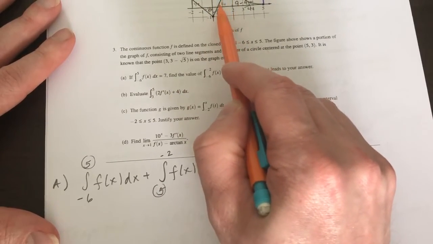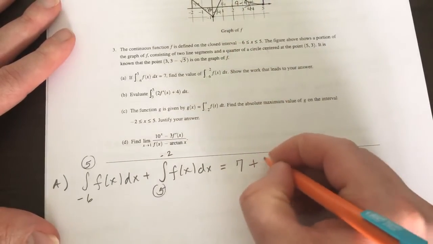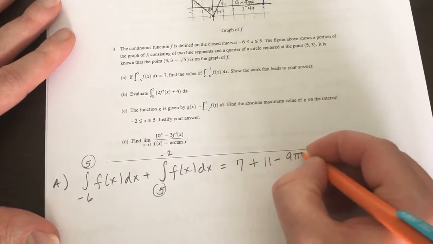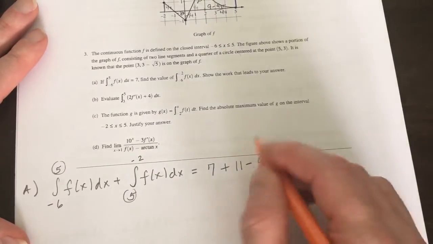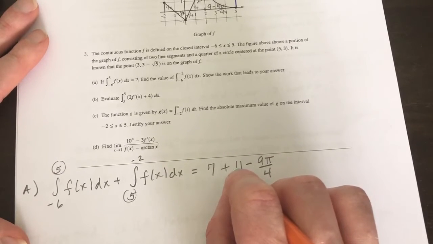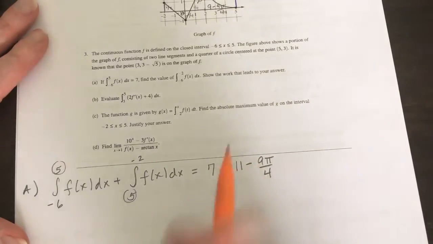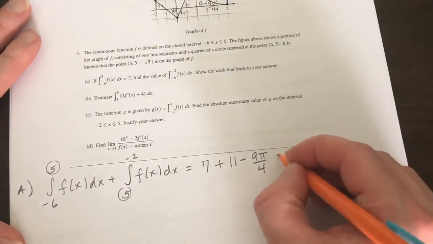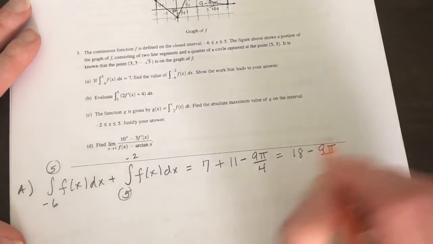This portion cancels with this portion. So we're left with 2 plus 9 is 11 minus 9 pi over 4. Okay, and you should get, okay, so we should get 18 minus 9 pi over 4.